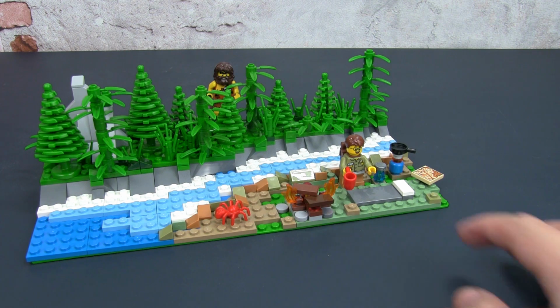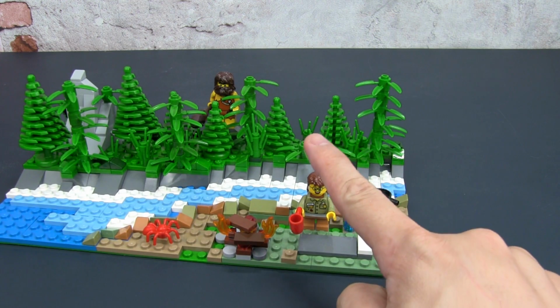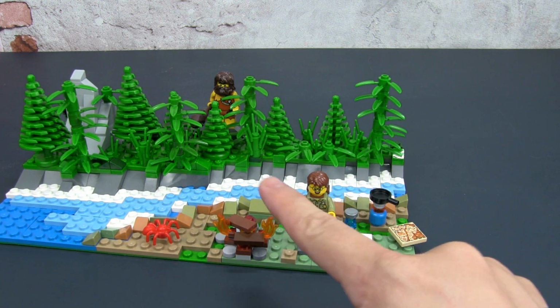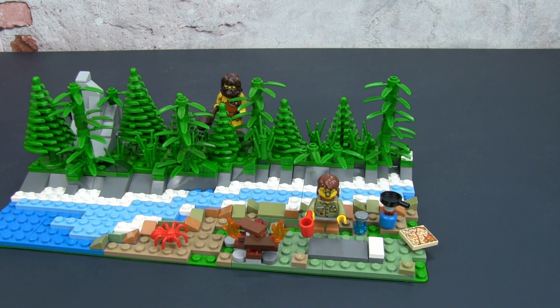I think that's a great story and very plausible, because if you actually look at the caveman, he's not really looking at the Boy Scout, he is looking in the direction of the spider. Let's have a look at another one.